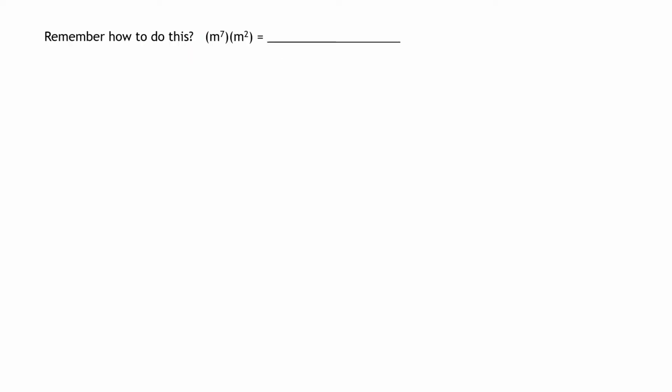Now we're going to move on to your handout here. Remember how to do this. This is the exponent laws, the product law. What would we do here when our bases match? What do we do to the exponents? We add them. That's the product law, so that gives us m to the power of 9.